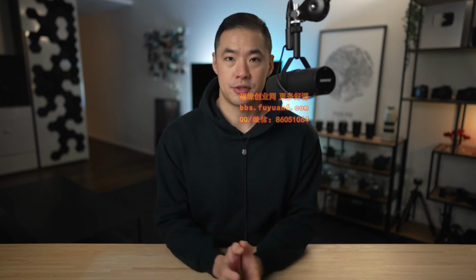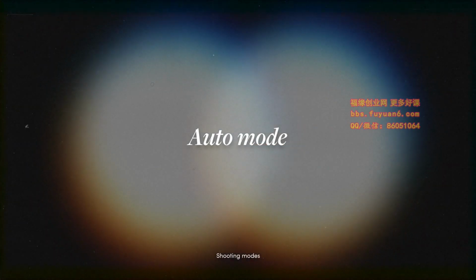Now, in the next section, we'll go through each one of these modes and why you would want to use it, what I recommend that you start with, and what I personally use on a day-to-day basis. But let's start with full auto. Most of the time, it'll be a setting with the auto label and usually a green highlight on it. I don't know why, but it's always for some reason green.